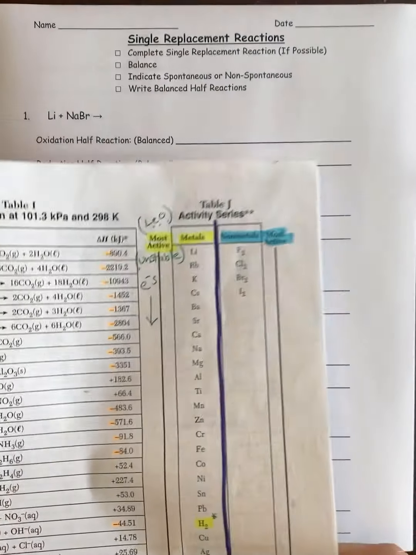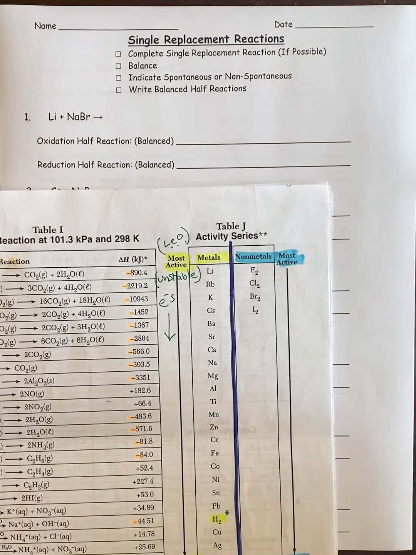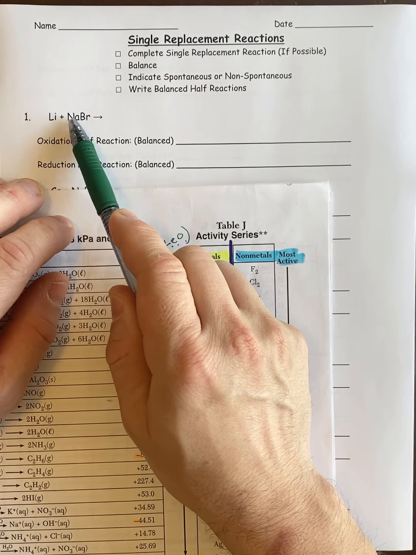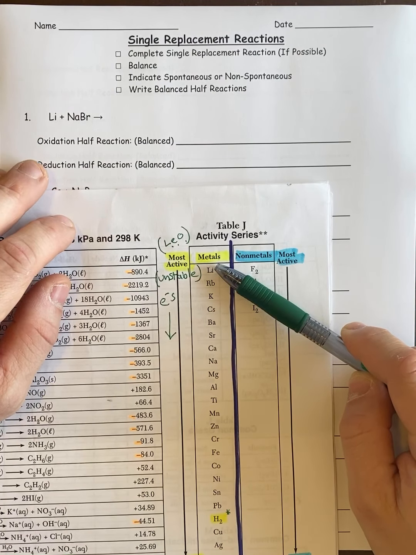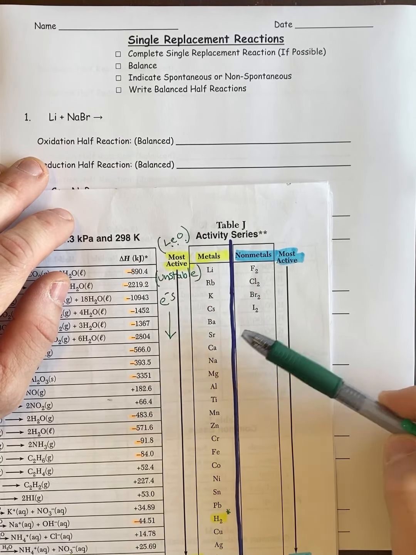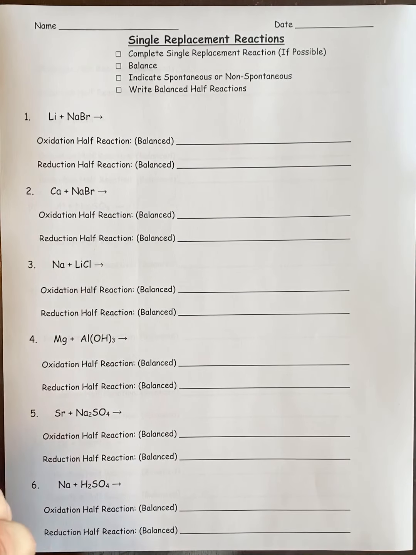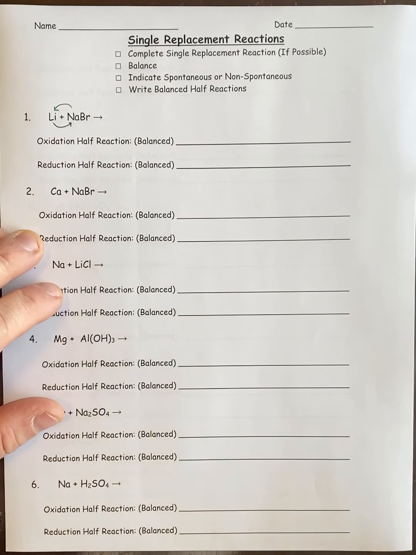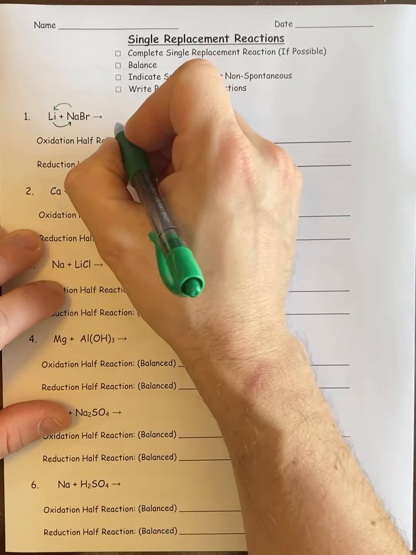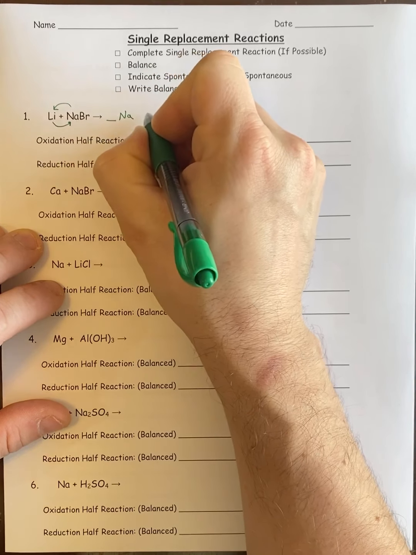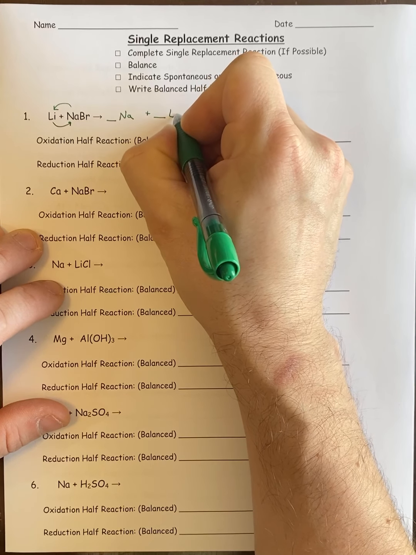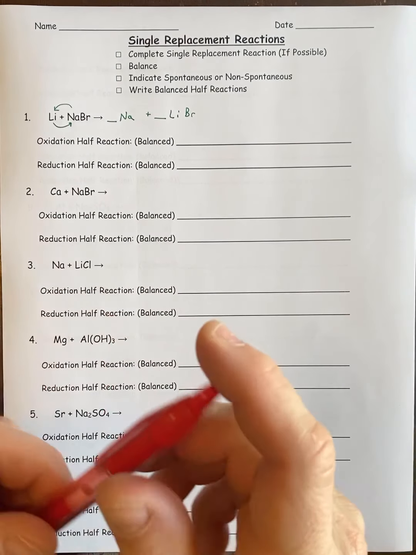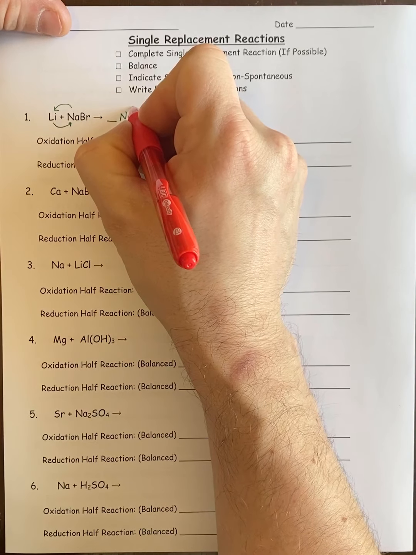In order to do this, first you need to figure out if the reaction happens or not. We do that by going to table J. The way it works is higher metals replace lower metals on table J. So we look for the metals, Li and Na. Li is all the way at the top, so Li is going to replace anything, and Na is below it, so this reaction happens. Li is going to go into the compound, and Na is going to come out of the compound. So what do we get? We get Na alone, and then we get Li with Br.